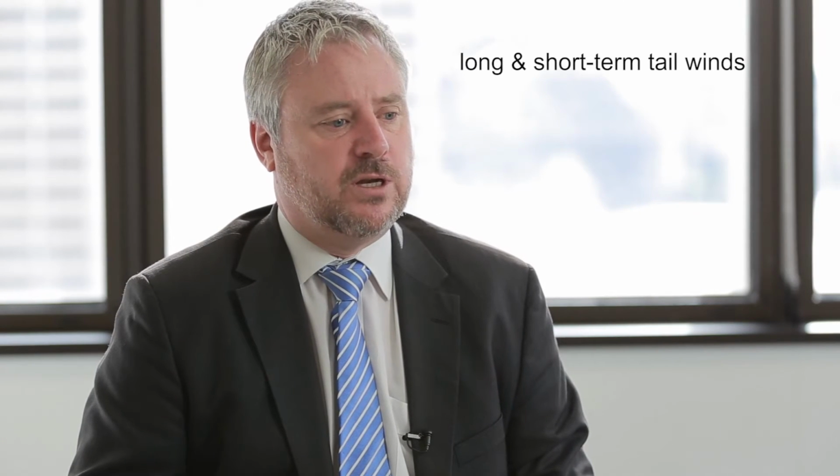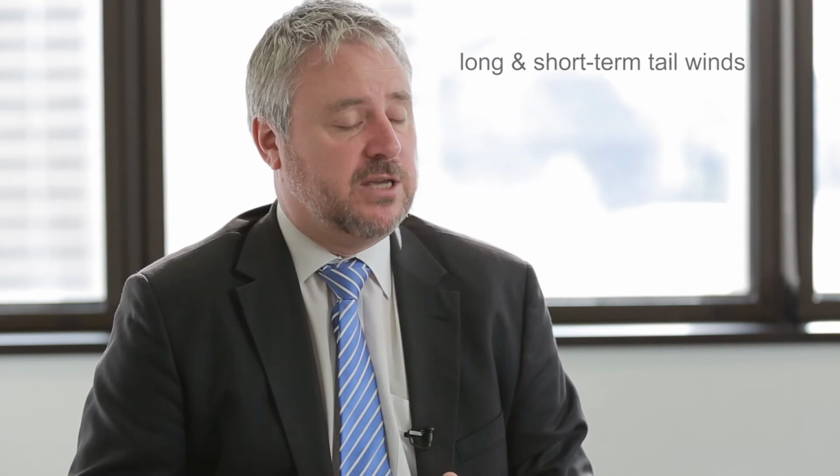The long-term tailwind being the ageing demographic. Baby boomers will sell their family home, release a lot of equity and buy into manufactured housing, which is typically much cheaper than the family home. A manufactured house will cost anywhere between $30,000 and $100,000, so they can release a lot of equity and retire in communities of like-minded people. So we see that as a long-term positive tailwind.